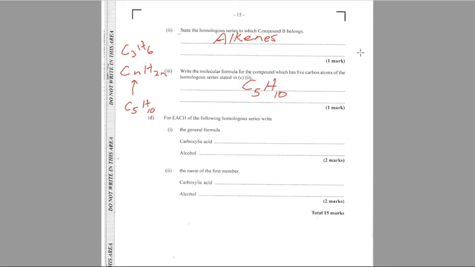So for our carboxylic acid, it is CnH2n plus 1 COOH, where n represents the number of carbon atoms. And then they want the general formula for alcohols. It's CnH2n plus 1 OH.